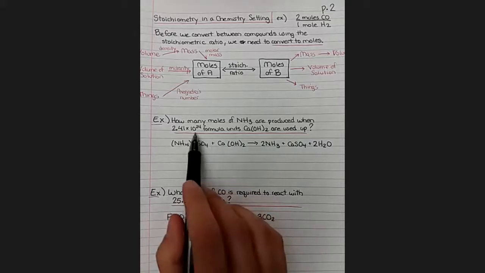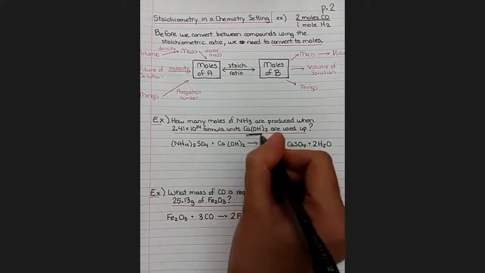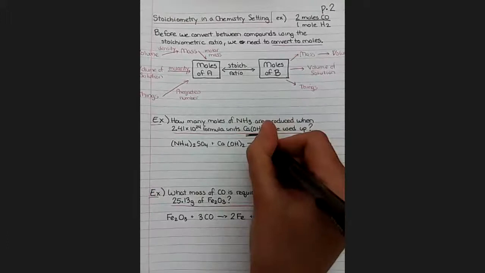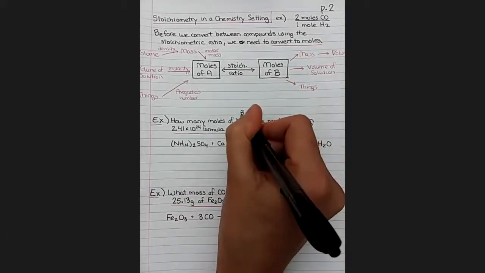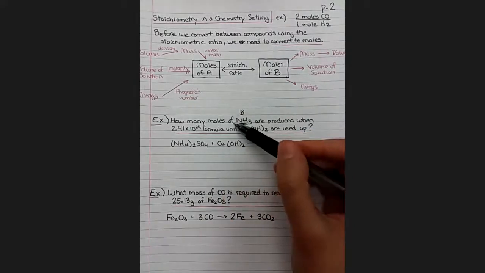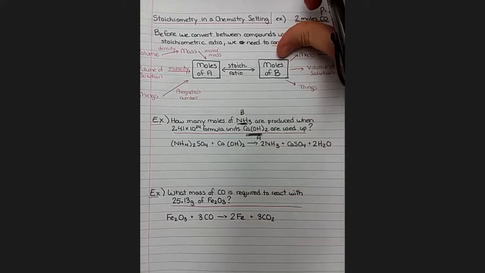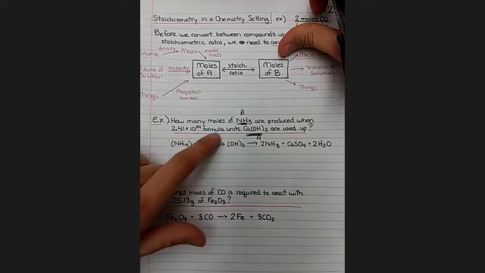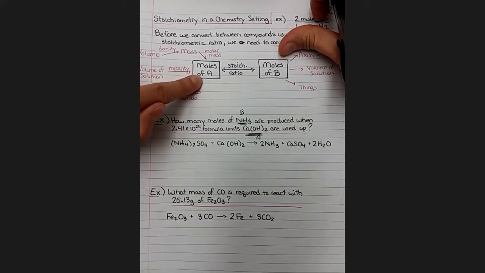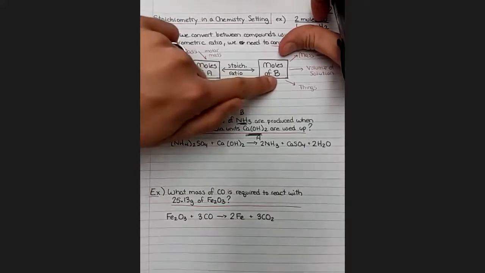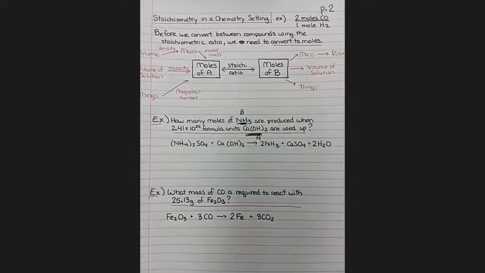So let's look at the roadmap here. We are starting with calcium hydroxide. That's going to be our compound A. And we are trying to find out information about ammonia, which is going to be our compound B. We want to find moles of ammonia, so this is where we're going to stop. And we have number of things of calcium hydroxide, so this is where we'll start. So we're going to have two steps of dimensional analysis. One step to get from number of things to number of moles of calcium hydroxide, and one step to get from number of moles of calcium hydroxide to number of moles of ammonia.